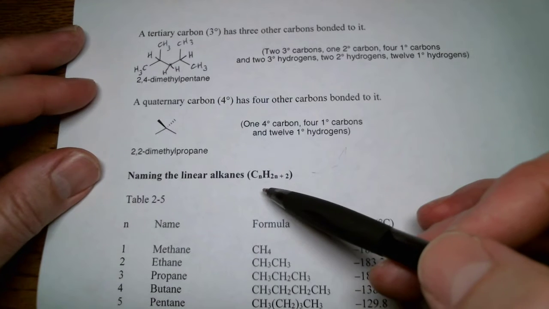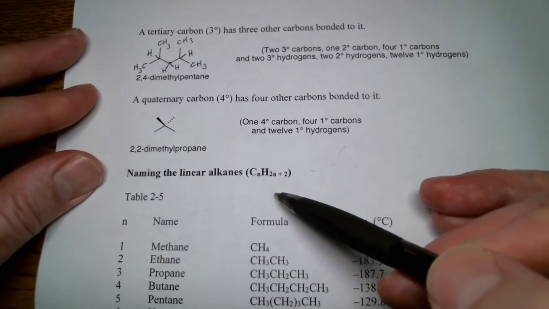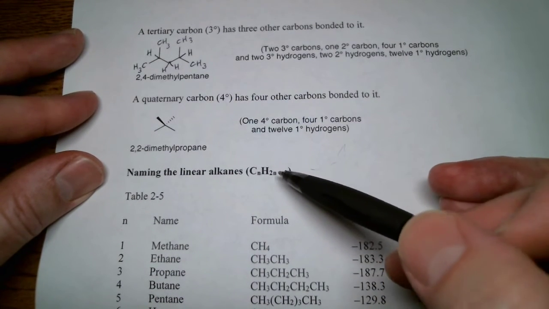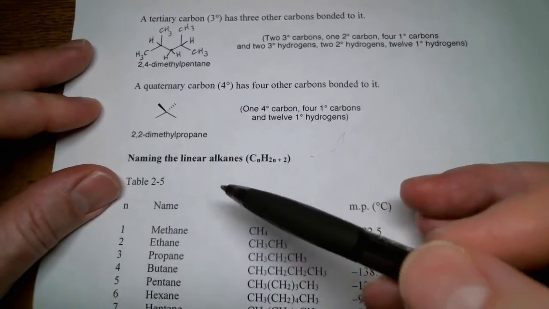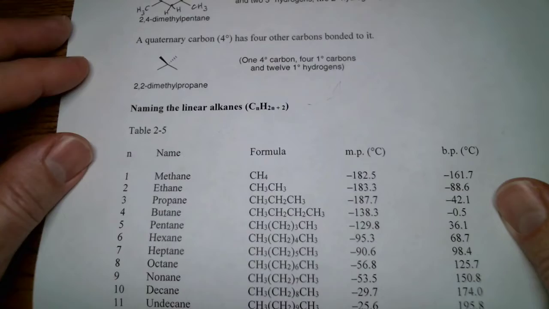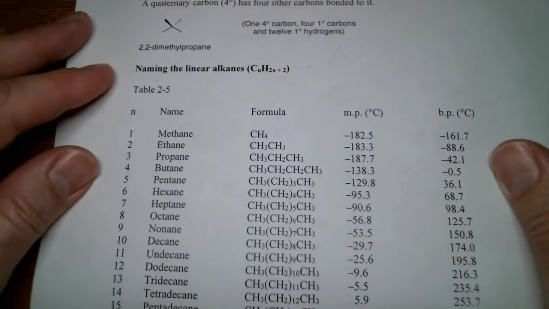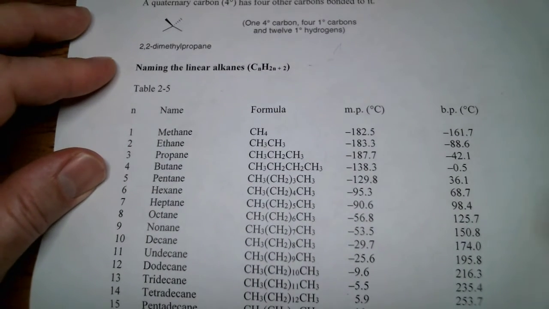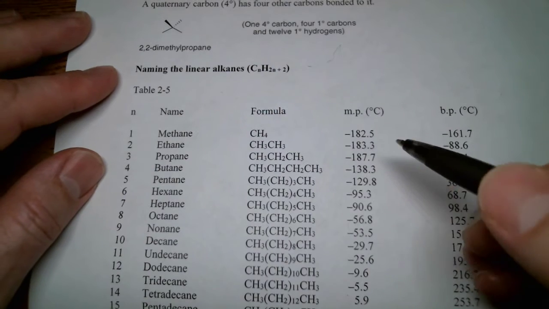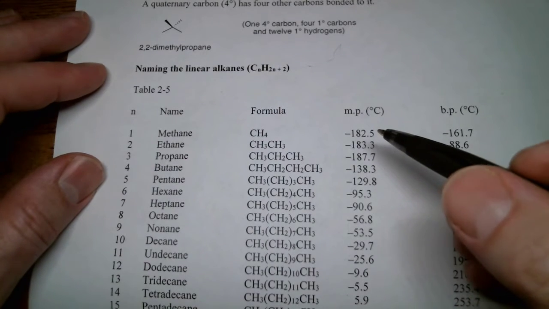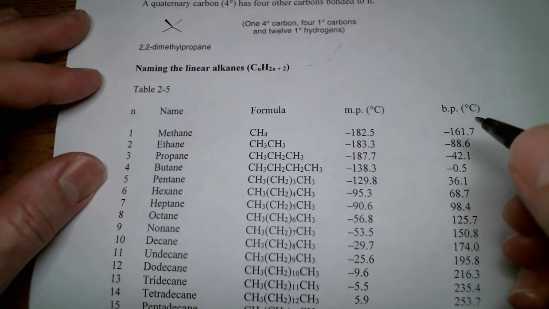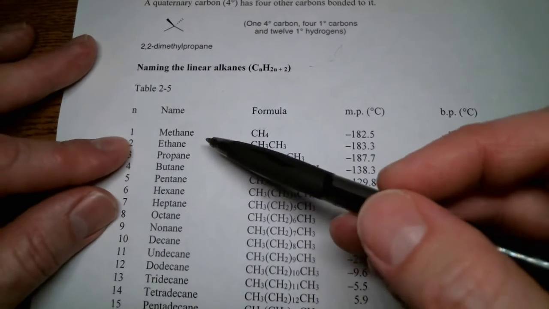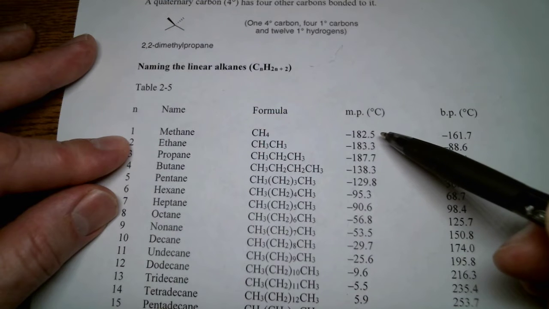In terms of naming the linear alkanes, characterized by CnH2n+2, table 2.5 in your text gives their names as well as their formulas, and some interesting physical properties for comparison's sake: melting point in degrees C and boiling point in degrees C. So methane, of course, is a gas at room temperature.